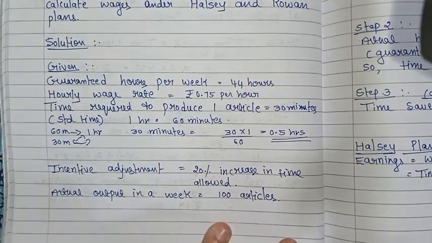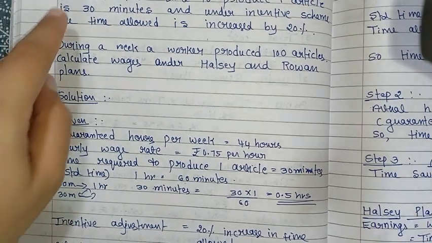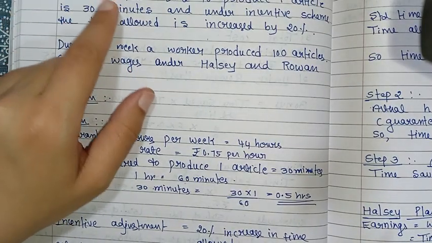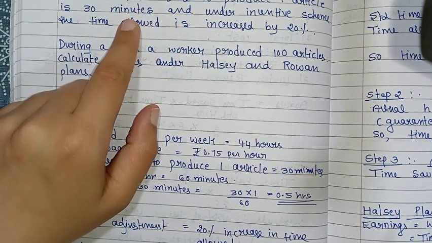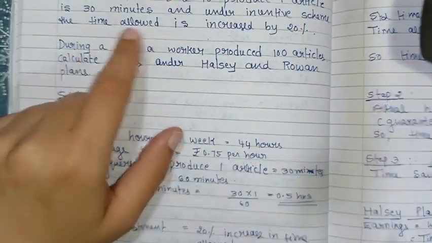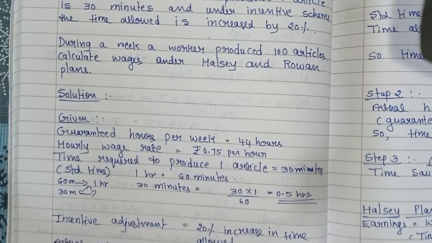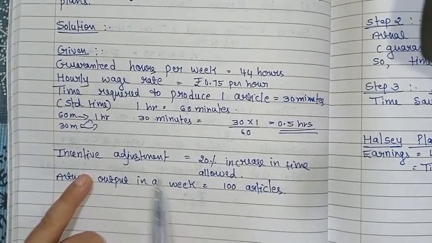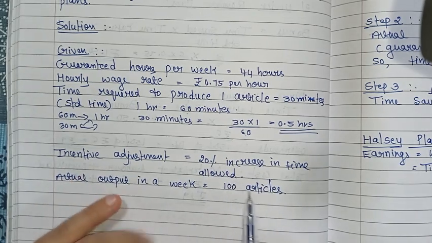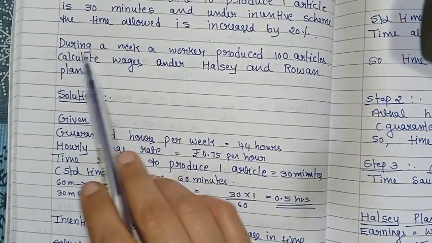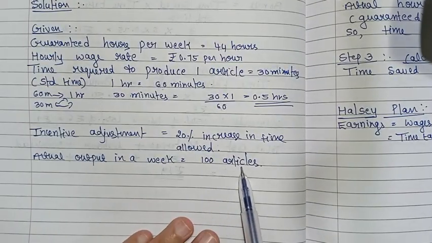Now they said the estimated time to produce one article is 30 minutes, and under the incentive scheme the time allowed is increased by 20 percent. This one we will calculate later. So the incentive adjustment is a 20% increase in time allowed. Actual output in a week is 100 articles, since during a week a worker produced 100 articles.